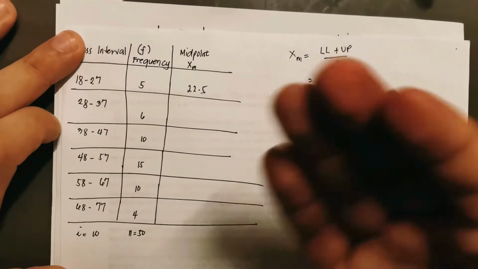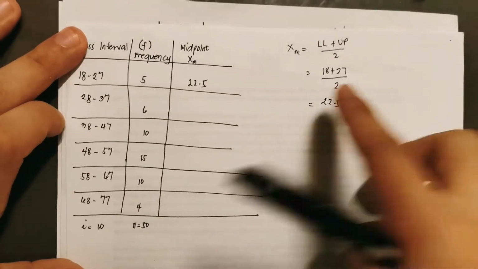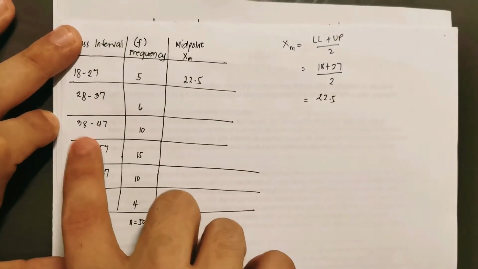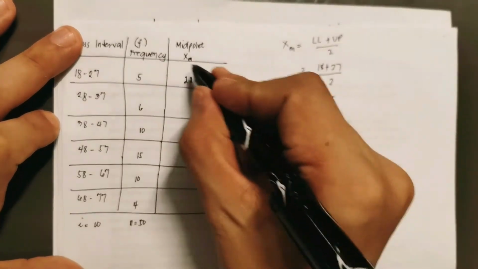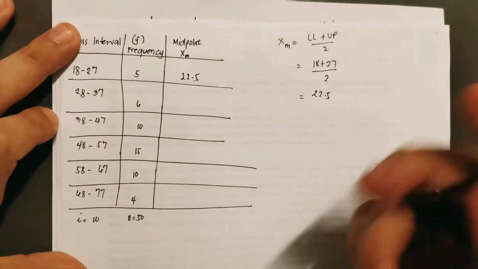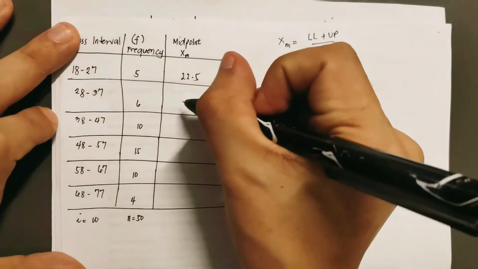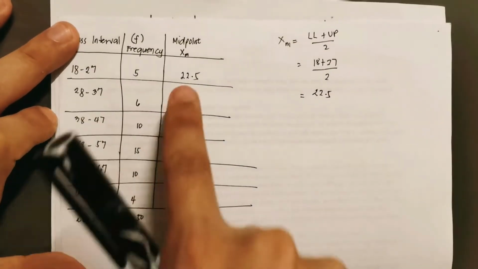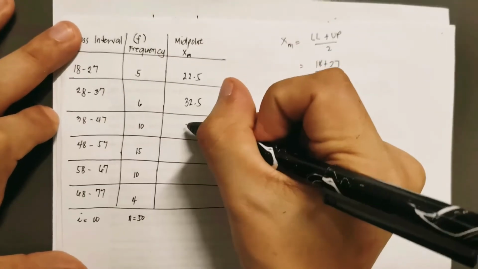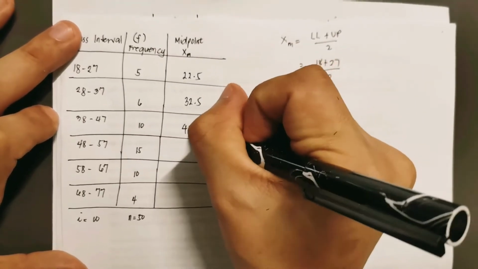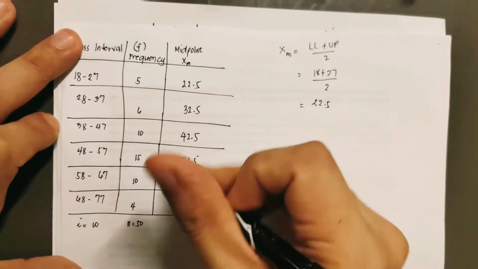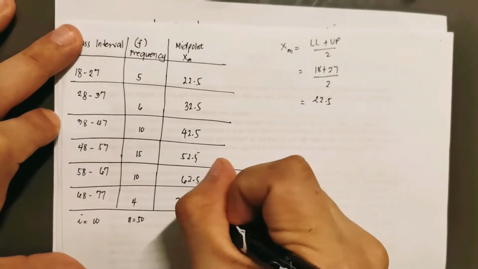To continue, you can do the same thing: lower limit plus upper limit of each interval, divided by 2, and you will get the answer. But I would rather suggest just adding the class width, which is 10, to the previous midpoint to get the next midpoint. So 22.5 plus 10 is 32.5, and then you have 42.5, 52.5, 62.5, and then 72.5.